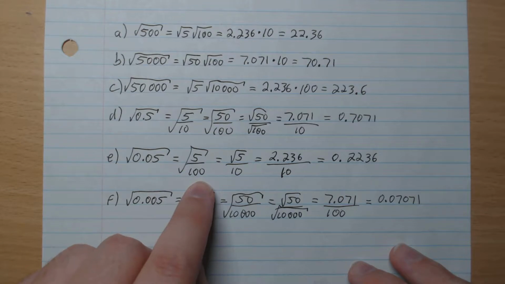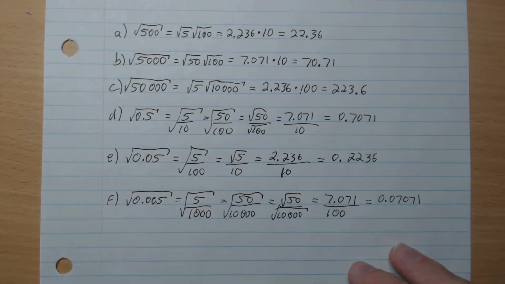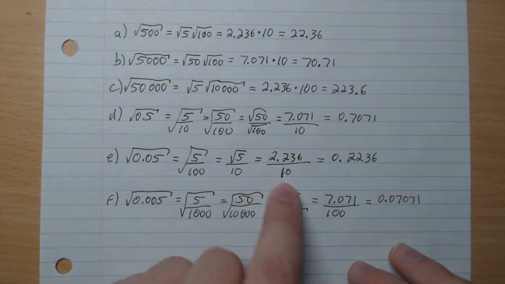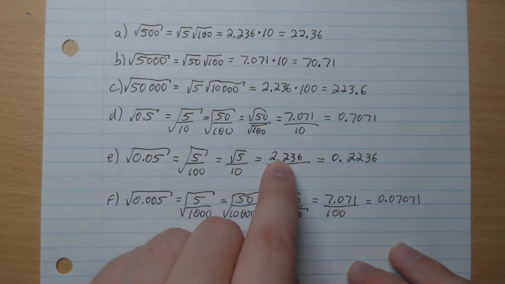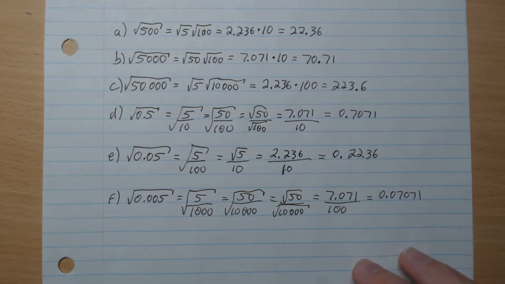E, 0.05. So that's 5 over 100. We know that. Root 5 over root 100, so root 5 over 10. Root 5 is given, divided by 10. Move the point to the left by 1, so we get 0.2236 as such.